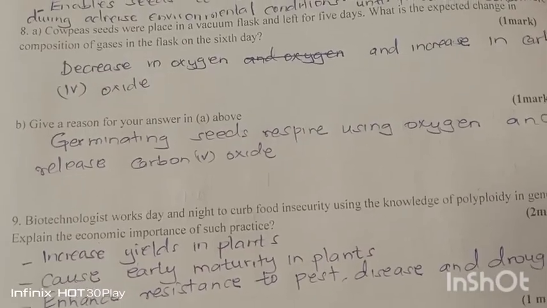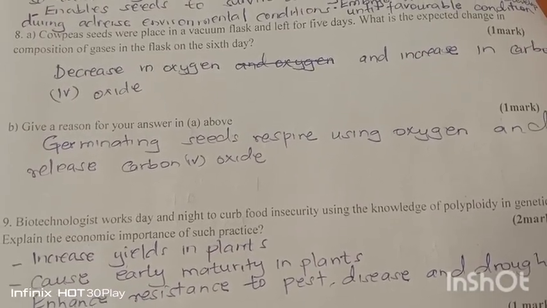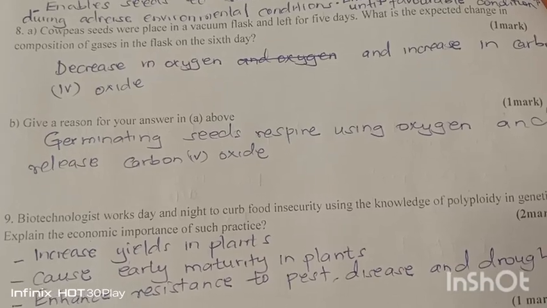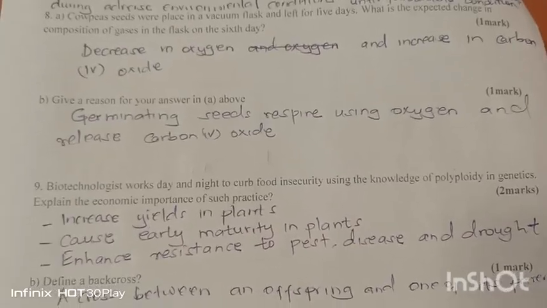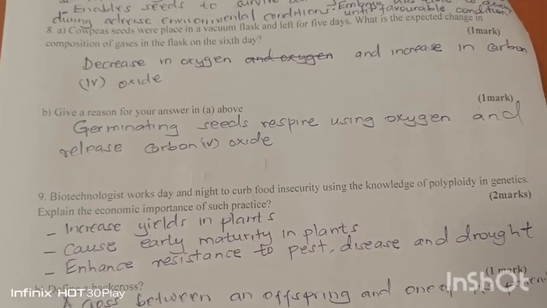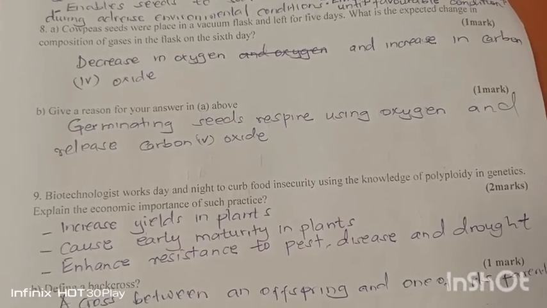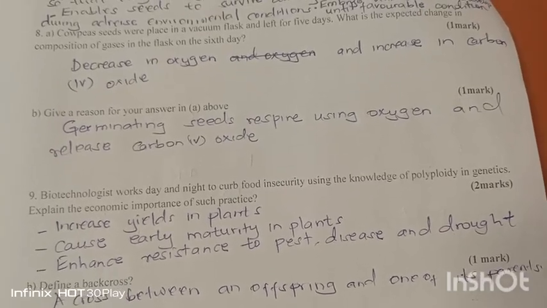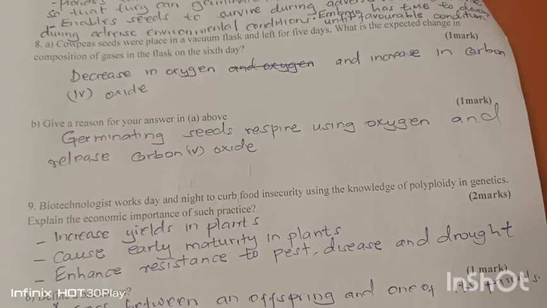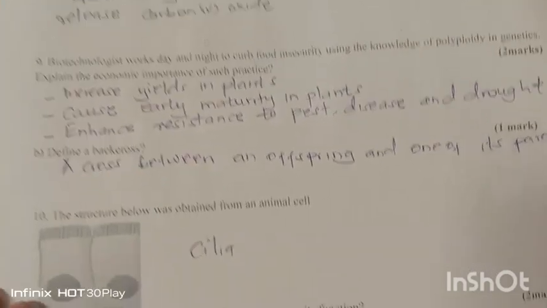You are told that cowpea seeds were placed in a vacuum flask and left for 5 days. What is the expected change in composition of gases in the flask? Of course, there will be a decrease in oxygen concentration and an increase in carbon dioxide concentration. Reason: germinating seeds respire using oxygen and they release carbon dioxide.